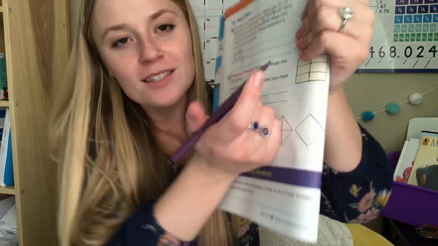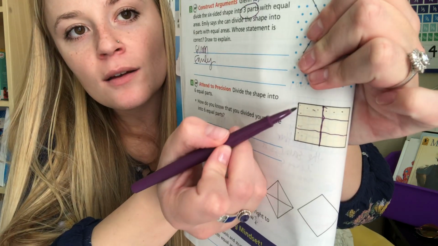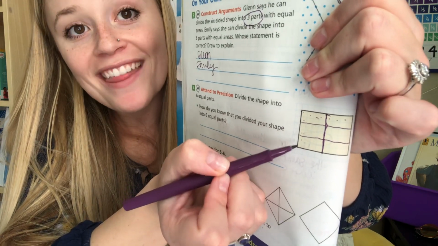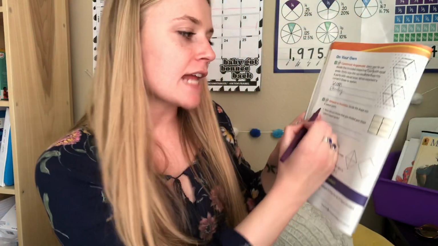That was a lot. Okay, so 1, 2, draw across. 1, 2, draw across. Okay, so 1, 2, 1, 2, 1, 2. And that gave me my 6 equal pieces. Yay!